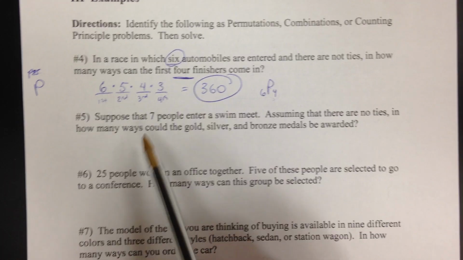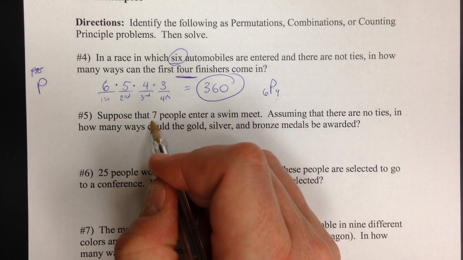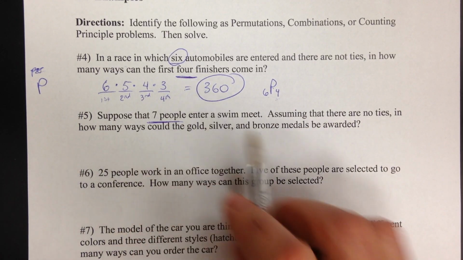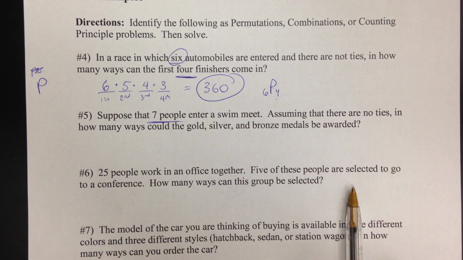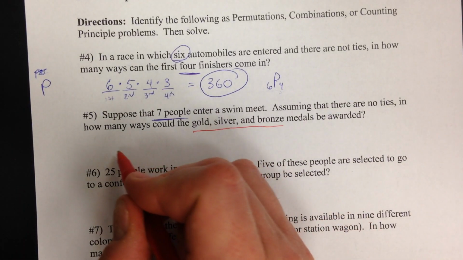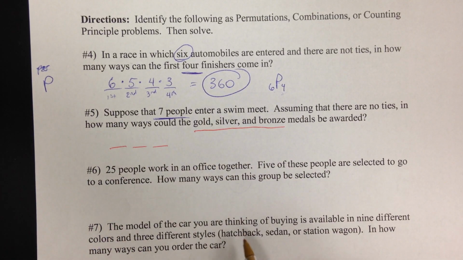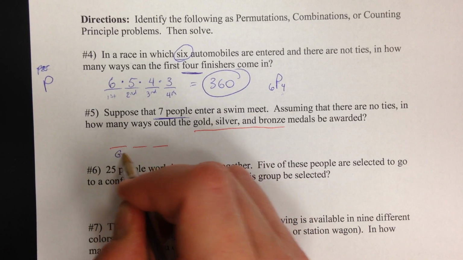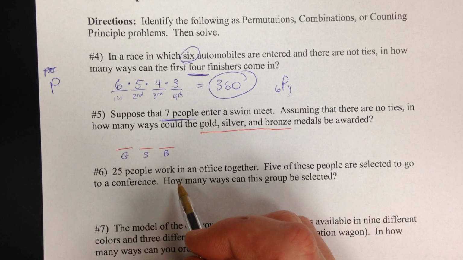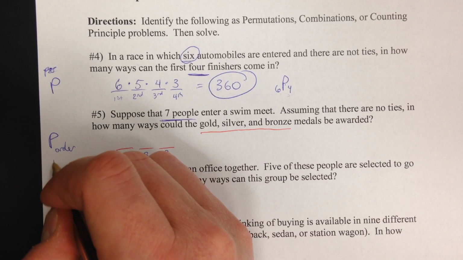So that's a permutation. Suppose that 7 people enter a swim meet. So here's number 5. So we have 7 people. Assuming that there are no ties, in how many ways could the gold, silver, and bronze medals be awarded? So that means we're going to pick 3 people for medals. Gold is definitely better than silver and bronze. So order matters. That's a permutation, okay? Order matters.